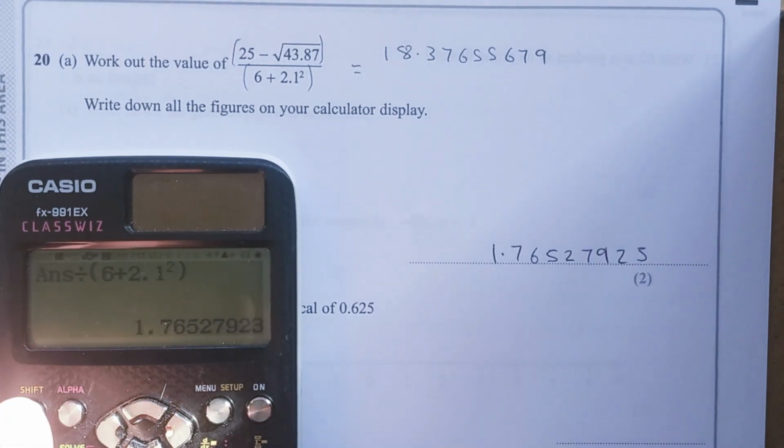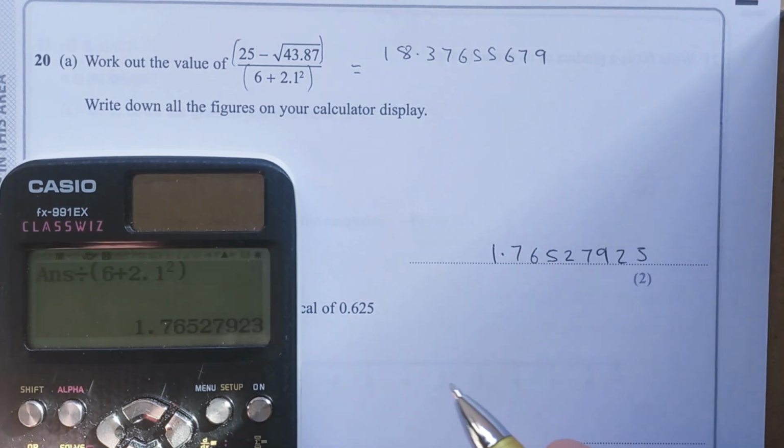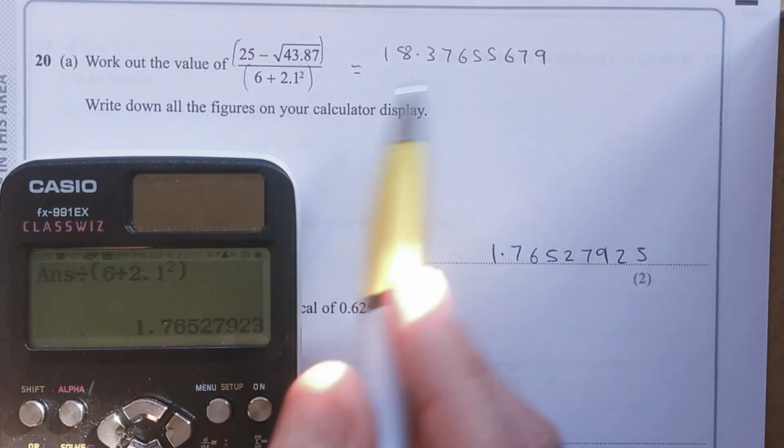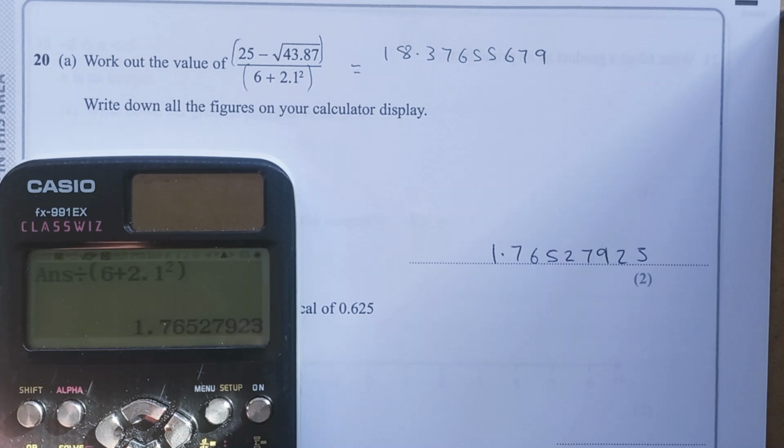Okay, so you might want to do it a different way. So you might want to put it all in your calculator. I just feel a bit more comfortable doing a bit at a time so I can kind of see where I'm going.